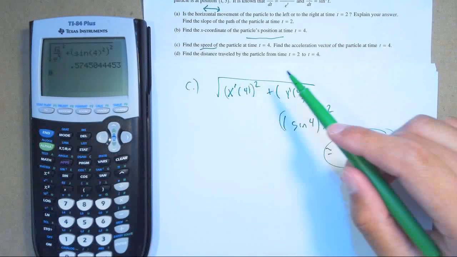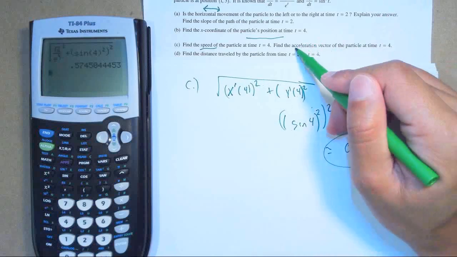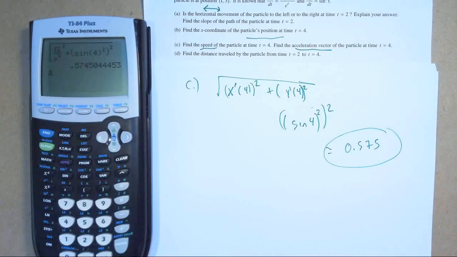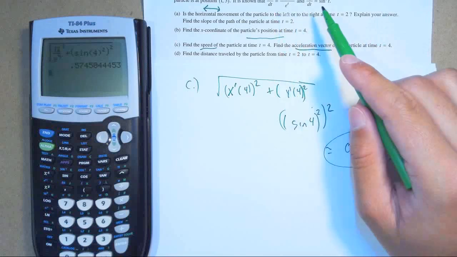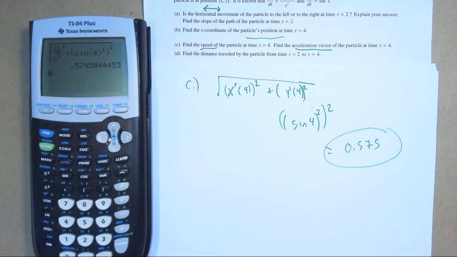Alright, and then the last part of the question, oh actually I'm lying. For part C, it tells you find the acceleration vector of the particle at time t equals 4. Well, anytime it's acceleration, I just have to find the derivative. So what I'm trying to do is find the derivative of the x at 4 as well as the y, because these are going to be two different positions.